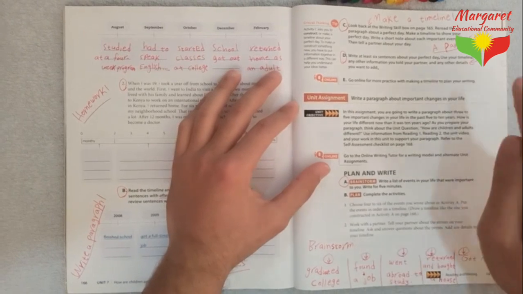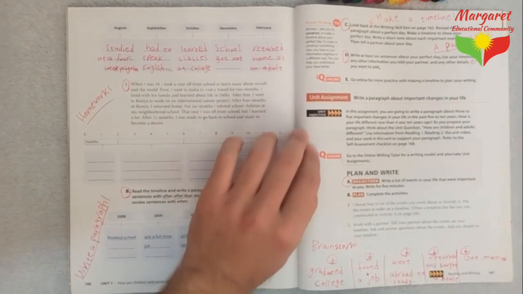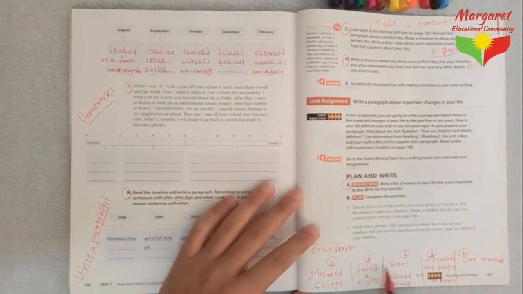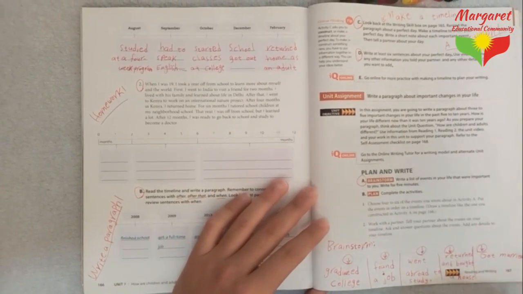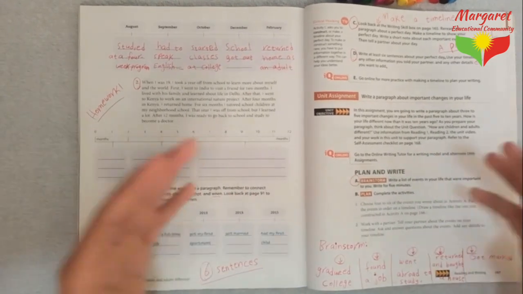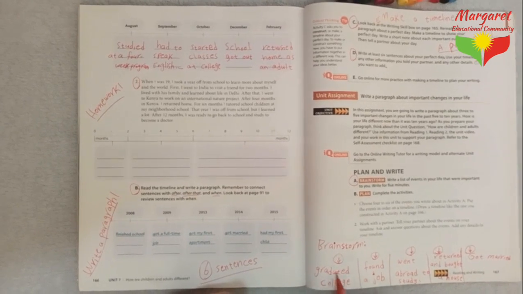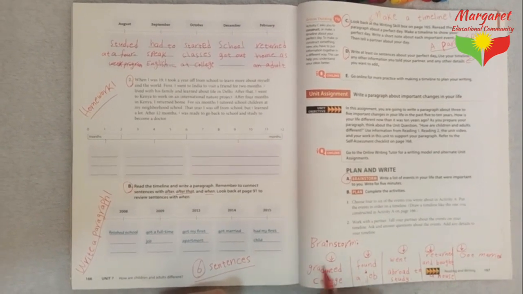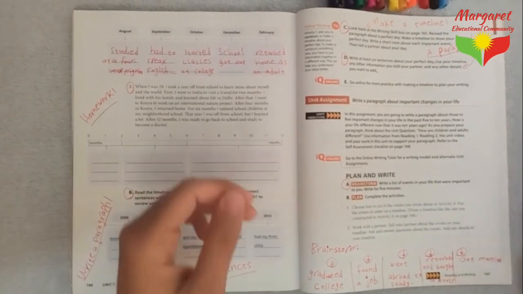So your job is to write a paragraph about 3 to 5 events. See, I picked 5 when I brainstormed before writing a paragraph. Guys, you all know, you have to brainstorm, you have to collect your ideas, then you can start writing a paragraph. See, we have 5 events here. I picked 5 events here, and I'm going to make a paragraph of these 5 events.